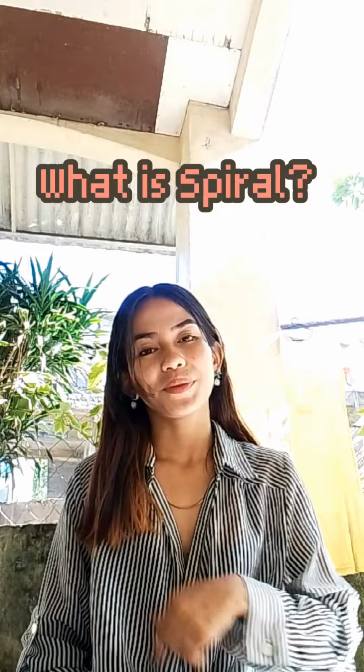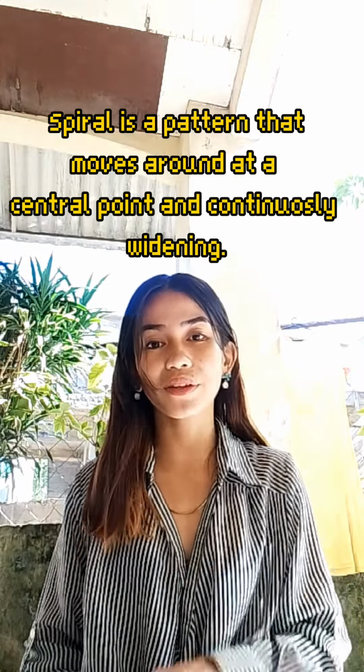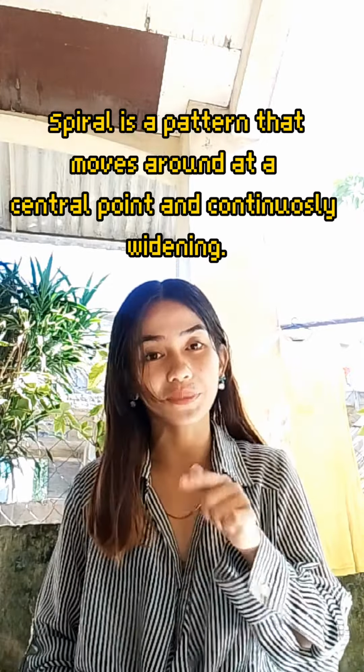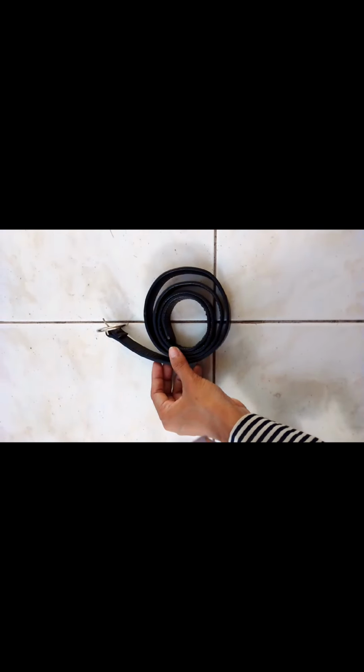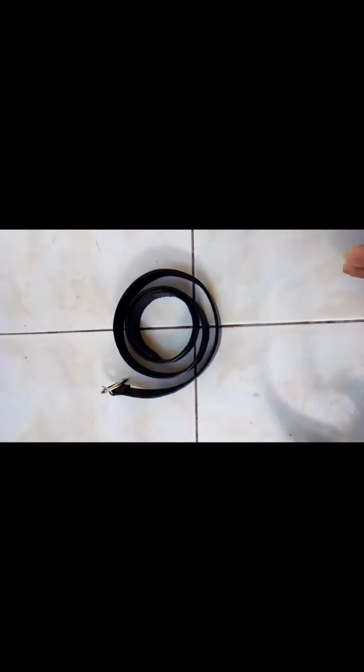The third pattern is spiral. A spiral is a pattern that moves around a central point and continuously widens. Examples of this are: the first example of spiral is a belt. A belt is one example of a spiral because, as you can see, it is continuously widening.